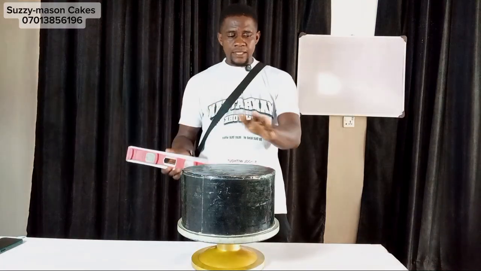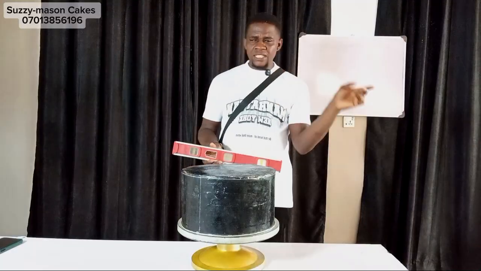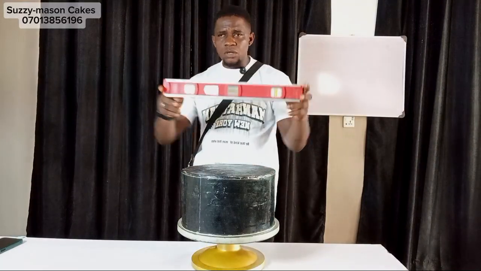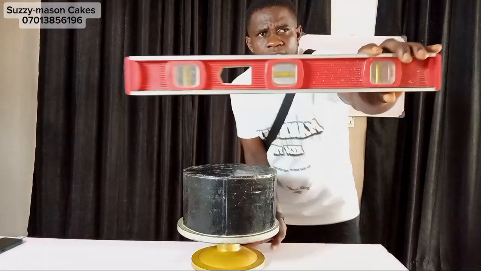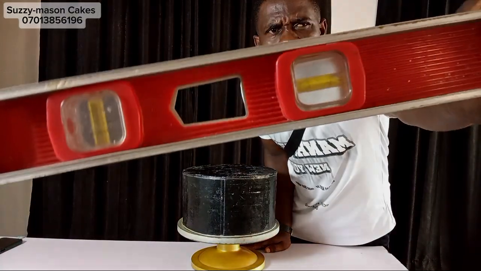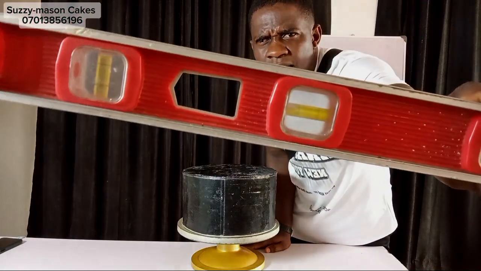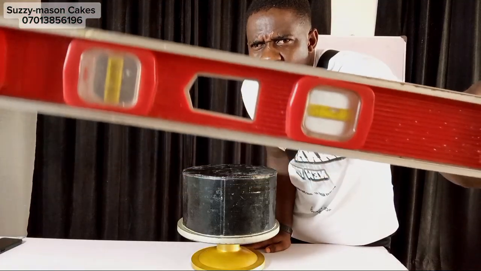You place it on the cake. Let's assume this is the cake. Before covering, even before trimming, you must have used this. So how does it work? Look at it very closely. You see a bubble. You see a bubble moving, left, right. Are you seeing it? Yes.